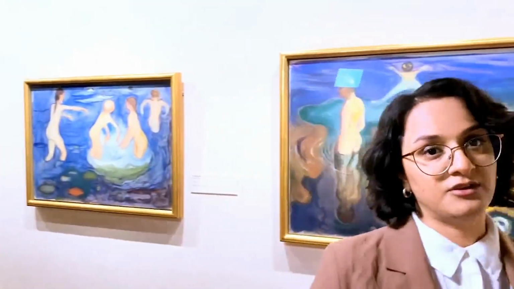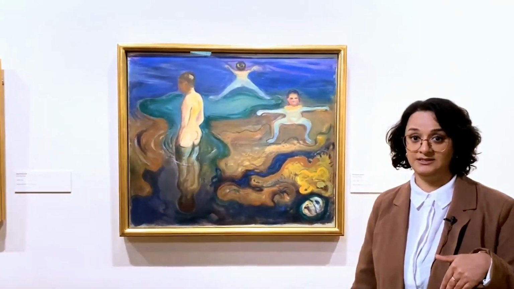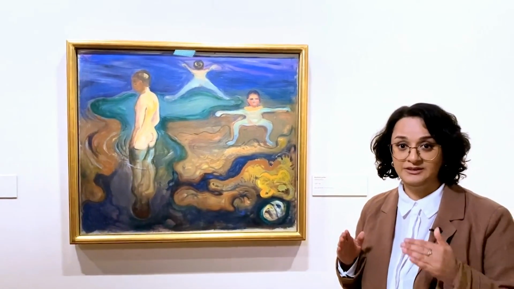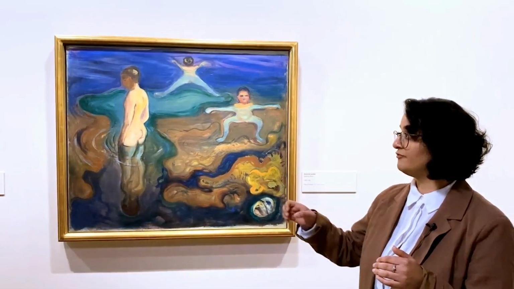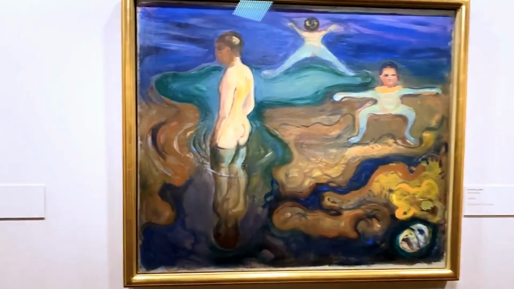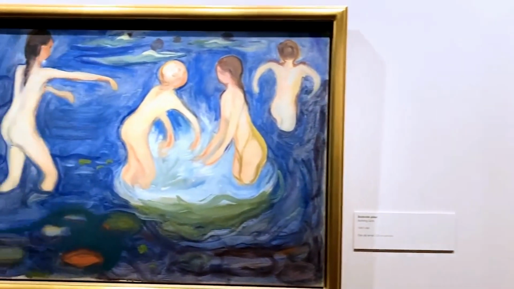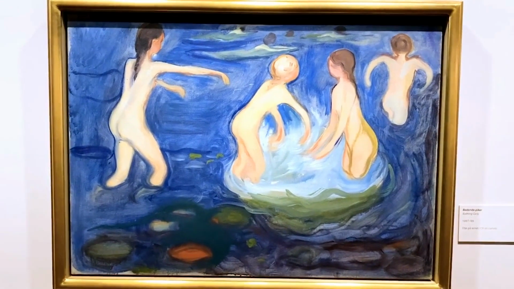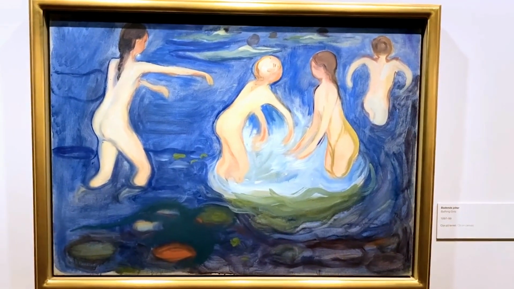So Edvard Munch, he painted lots of bathing motifs from the late 1800s and early 1900s. And what we're seeing here is a series of paintings that are from the late 1800s. So they're split in two. We have the first one over there, which is women or girls who are bathing. And look at the movement of the water and how the water is moving around them.